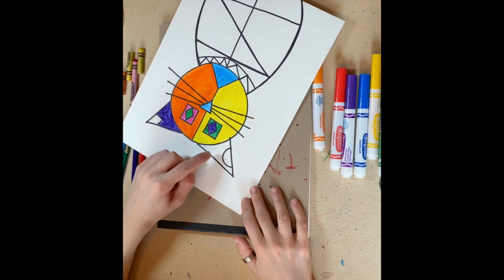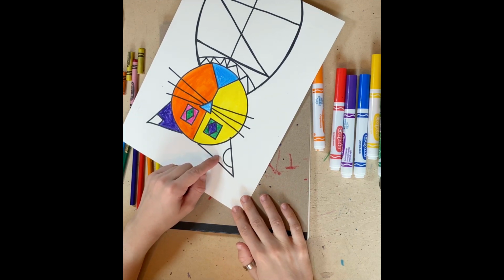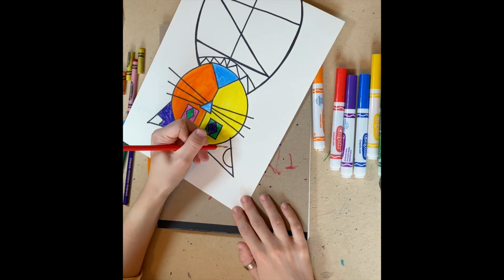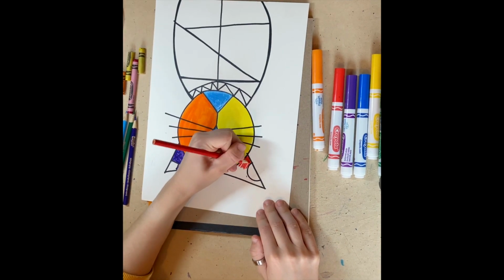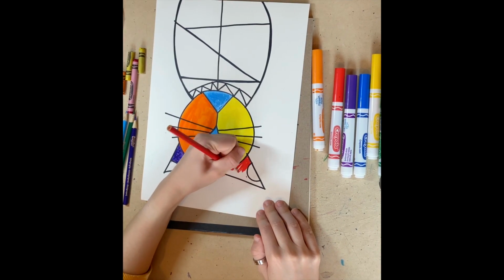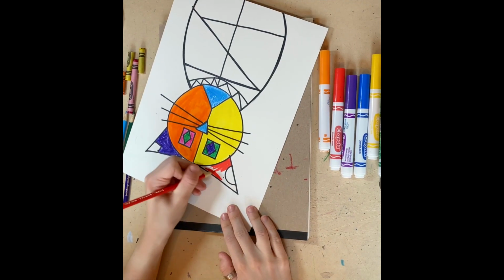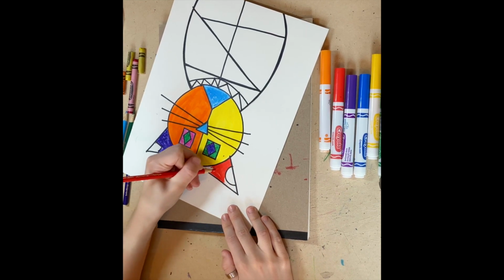Okay, now this part of the ear, I'm going to make this red again. I'm going to use the color pencil. And the circle is going to be orange.